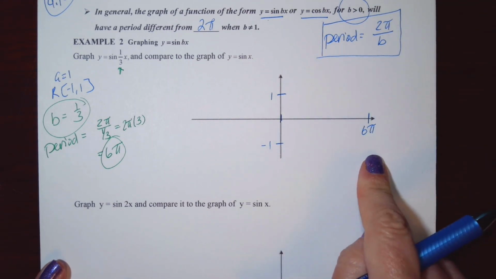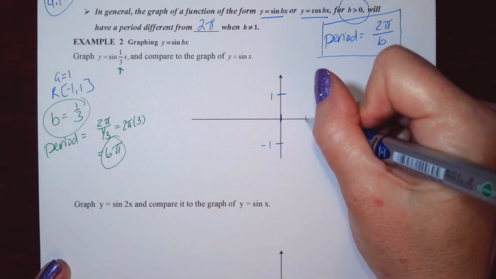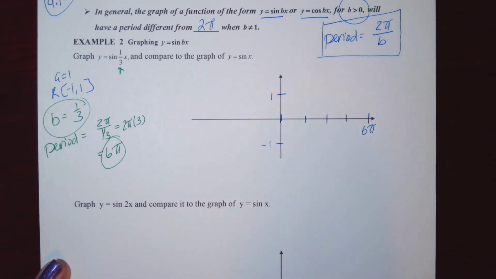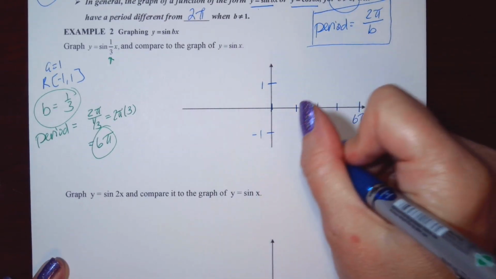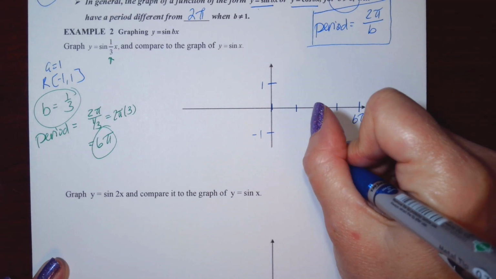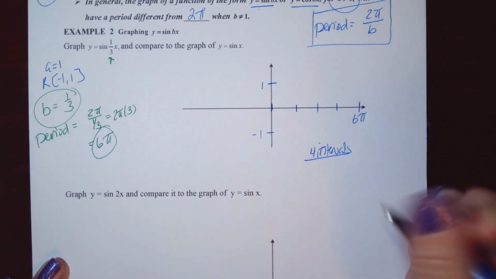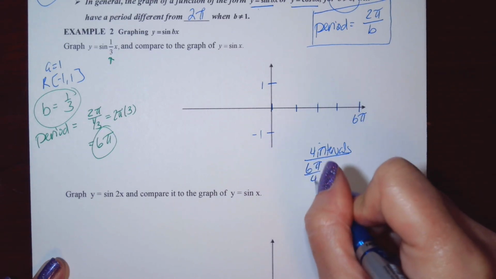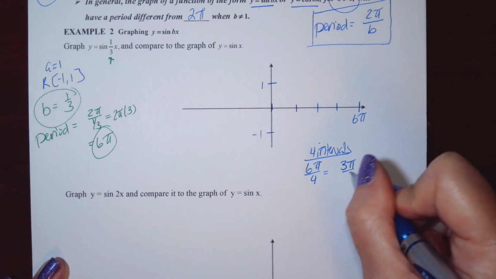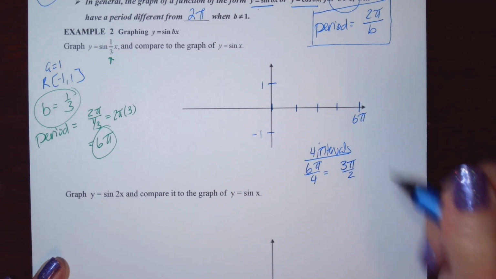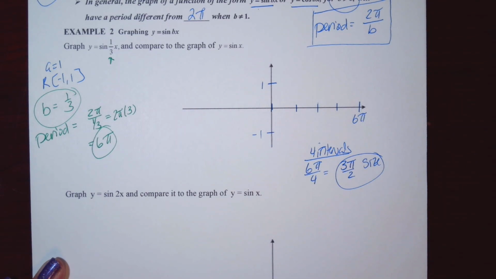Now we take our 6 pi and divide it into 4 equal intervals. That's always how I start. I take my cycle and divide it into 4 equal intervals. What does that look like for 6 pi? If I have 6 pi divided into 4 equal intervals, 6 pi divided by 4 simplifies, and the size of my interval is 3 pi over 2. That gives me the size of my intervals.